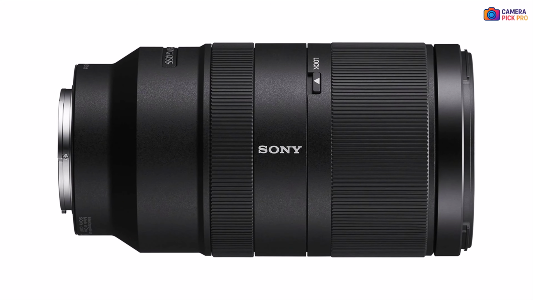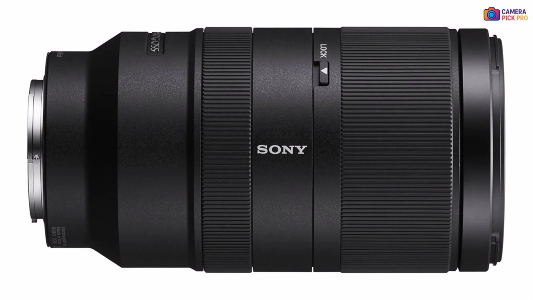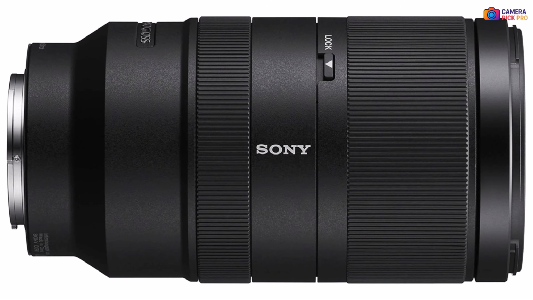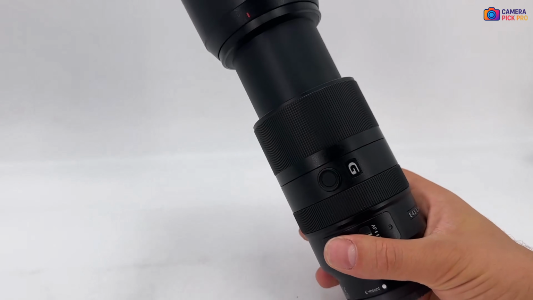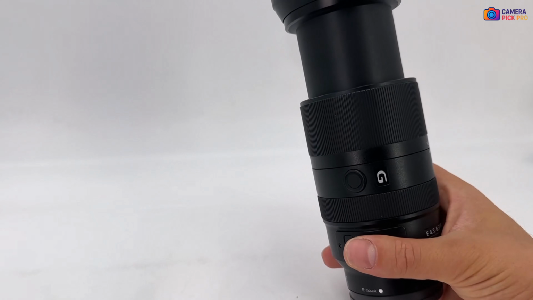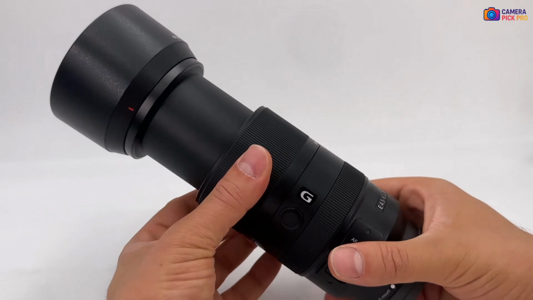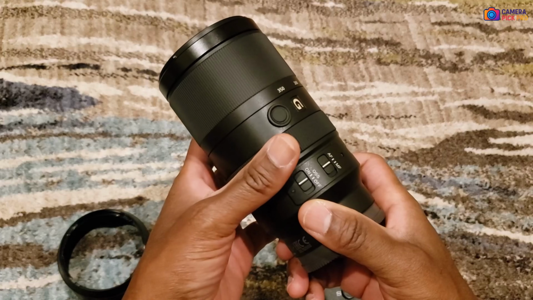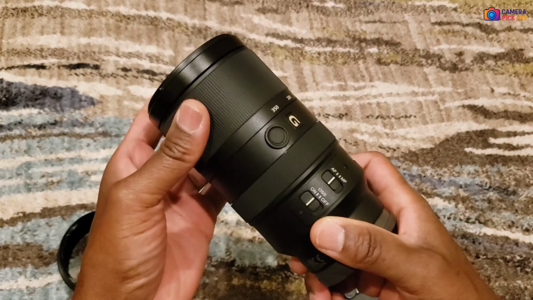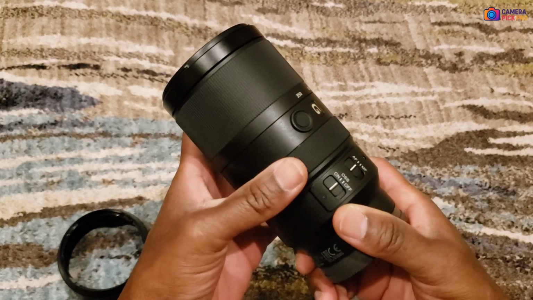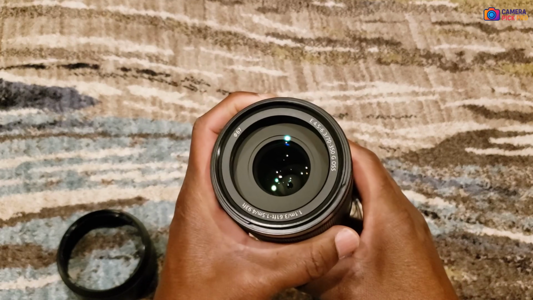Image quality is sharp for an APS-C telephoto lens, and the G-series design gives it a more premium feel compared to basic zoom lenses. It is not the best choice for low-light indoor video because of the variable aperture, but for daytime outdoor content, travel photography, and cinematic zoom shots, it is a strong Sony E-mount lens for 2026 creators.